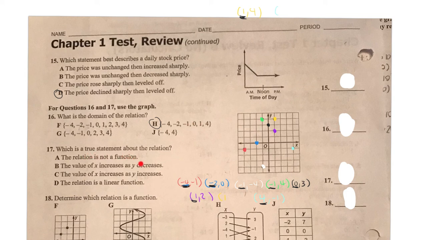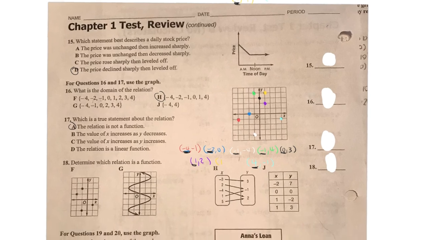Which is a true statement about the relation? Well, it's not a function. I already noticed that because you have points stacked one on top of each other, so this would fail the vertical line test, right? It's also the case that anytime you have a repeat in x values, like an x coordinate of 1 here and an x coordinate of 1 here, it's not a function. Okay, so is there anything else true? The value of x increases as y decreases? No. Relations are linear? No, it's definitely not linear. It doesn't form a line.